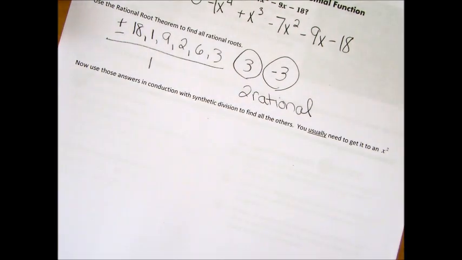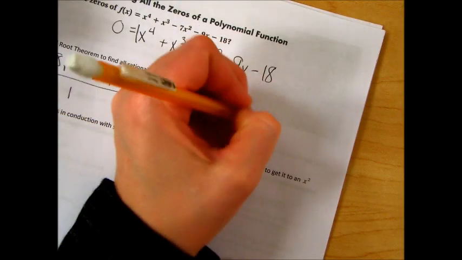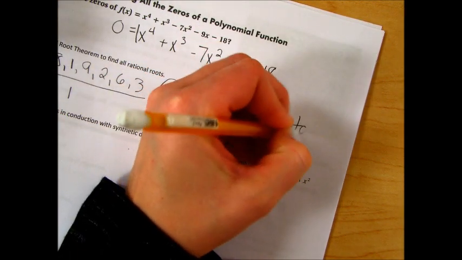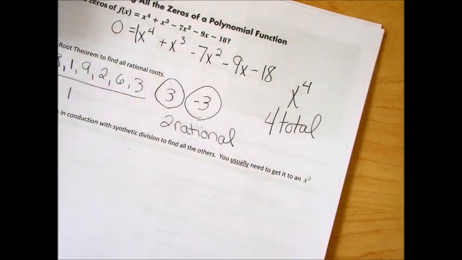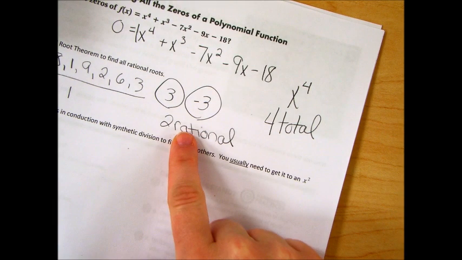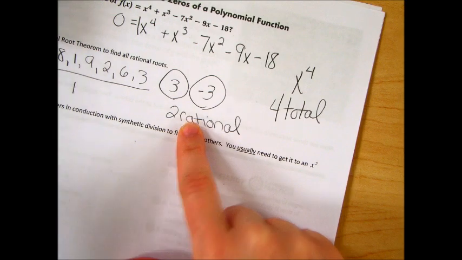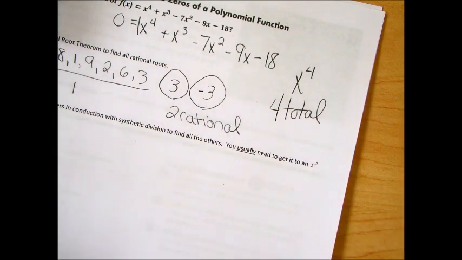But 2 rational is okay, because remember, in this one, I'm going to need 4 total, because I had an x to the 4th. Okay? Don't you love when my left hand gets in the way? So the other 2 are either irrational or imaginary. Let's figure out what's what.